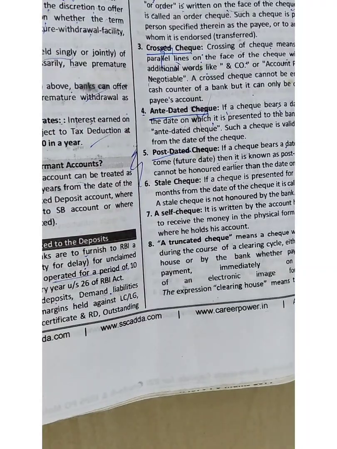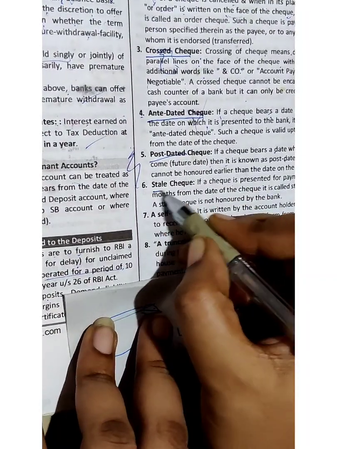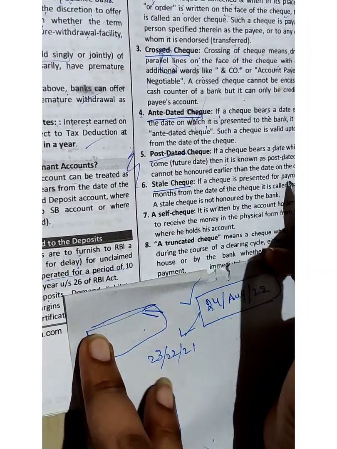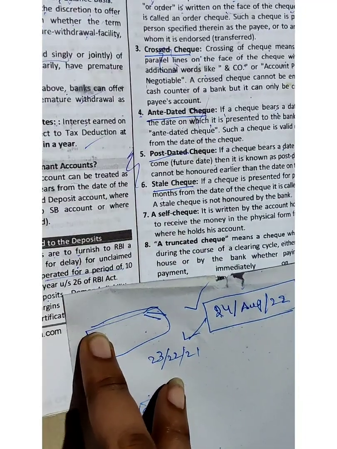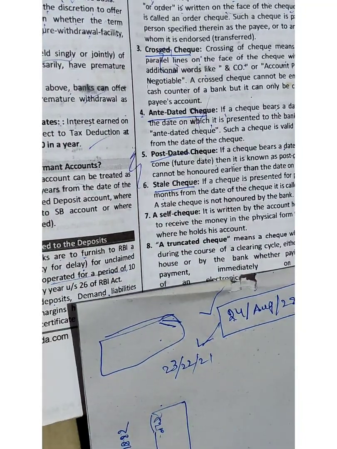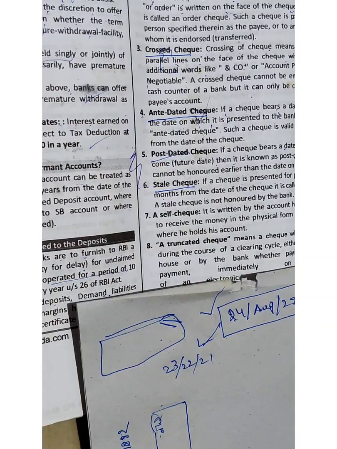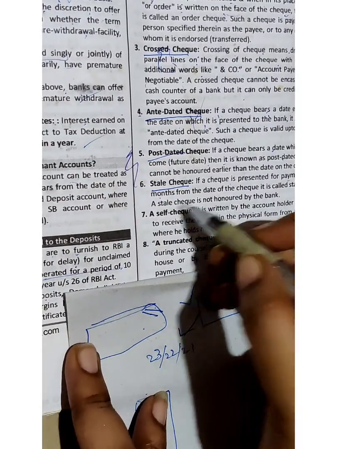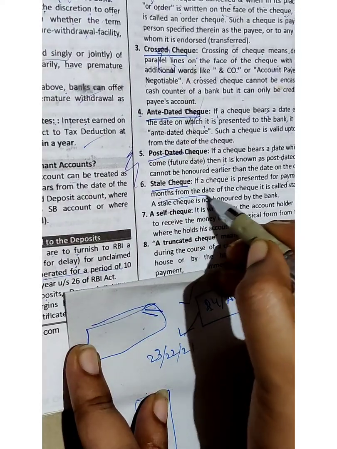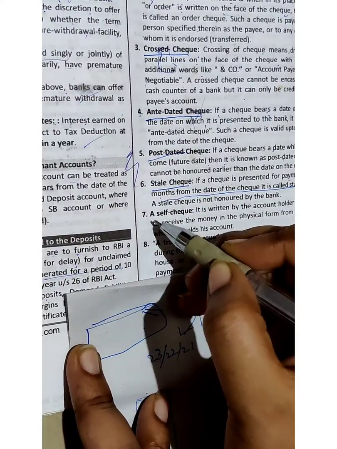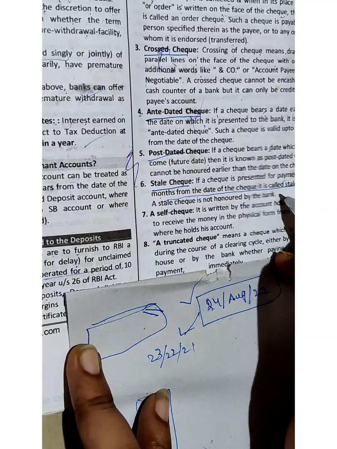And the next one was the stale check. If a check is presented for payment after 3 months from the date of the check, so if a particular date is on the given check and it is presented for payment after 3 months of that date, it is called a stale check. So after 3 months from the date of the check is called a stale check. The stale check is not honored by the bank.